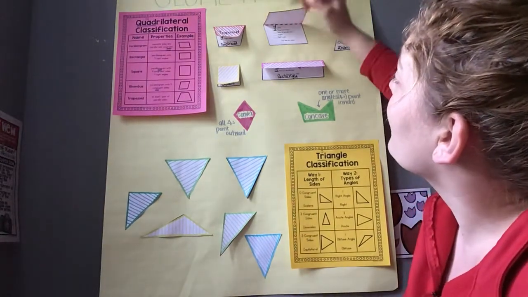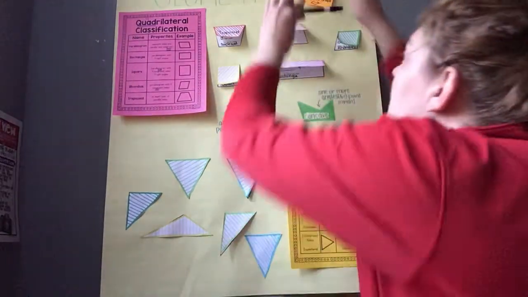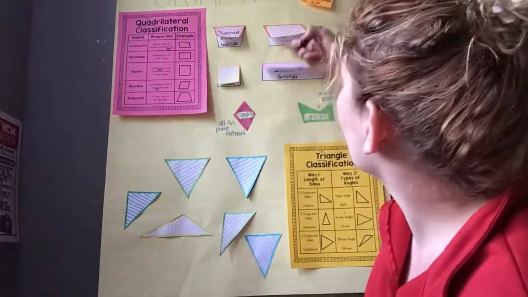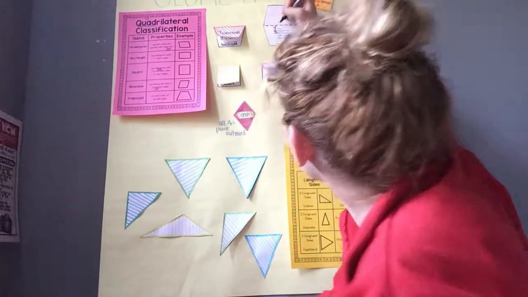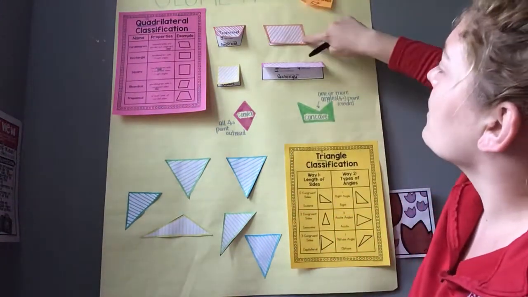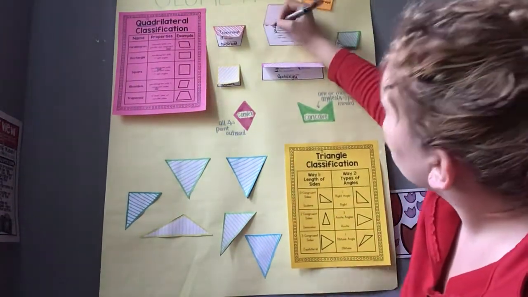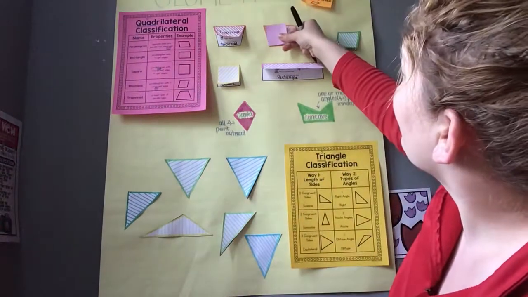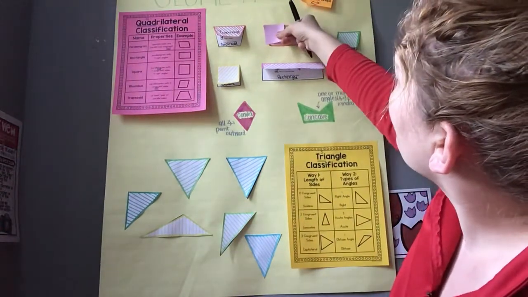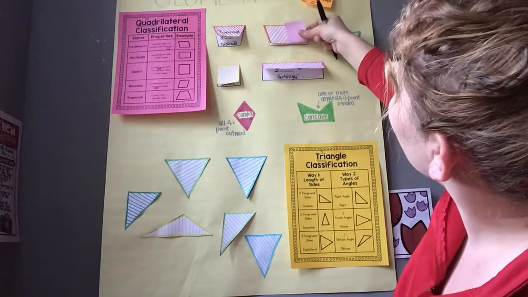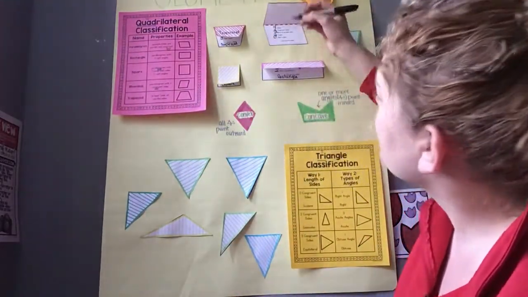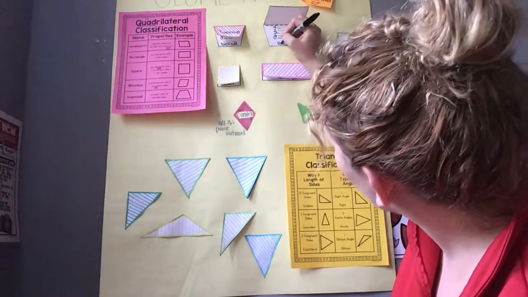Okay, pairs of parallel sides. 1, 2. 2 pairs of parallel sides. Angles, how many angles are there? 1, 2, 3, 4. 4. How many right angles? 0. This can also be called a parallelogram.